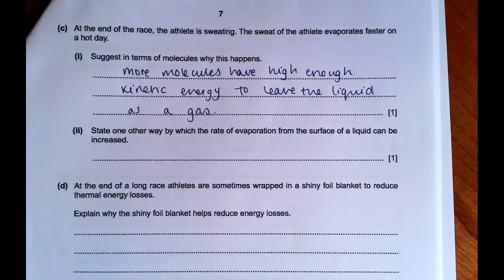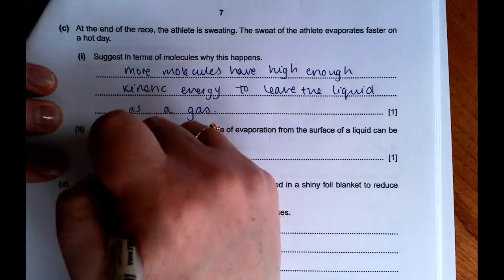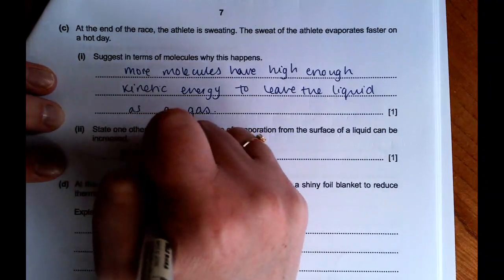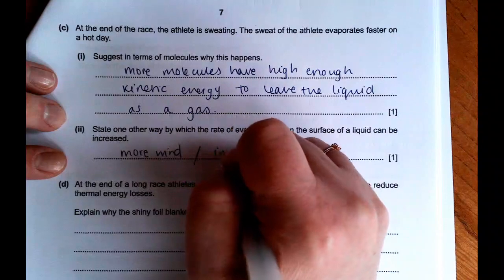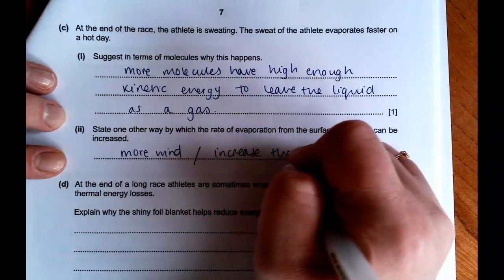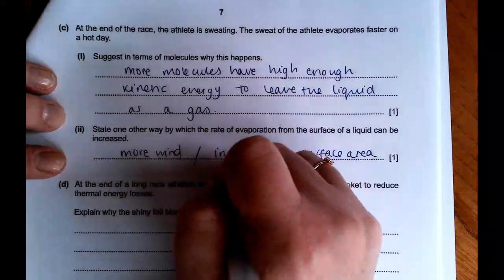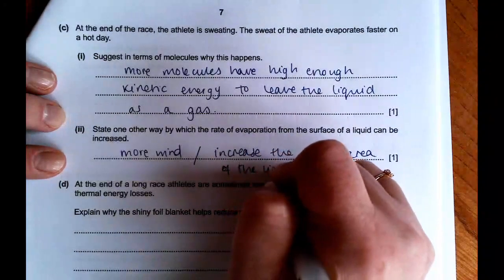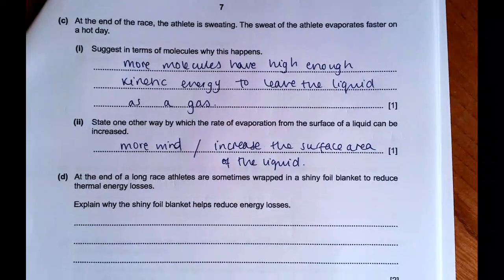And then it says, name another way that the rate of evaporation can be increased. So we can have more wind to move the gas away from the area, so leave more space for that. Or also you could increase the surface area of the liquid. Don't give both options, you only need to give one, but I'm just showing you what the possibilities were.